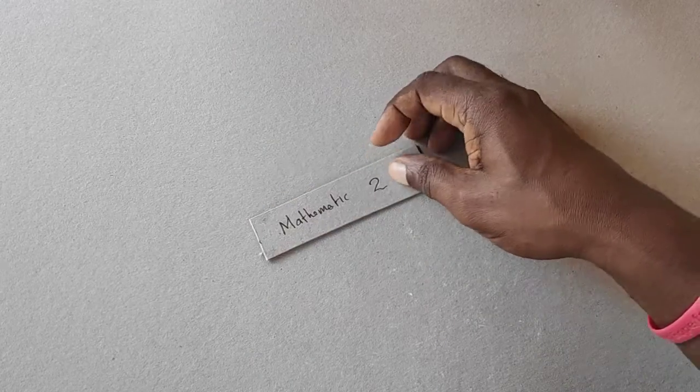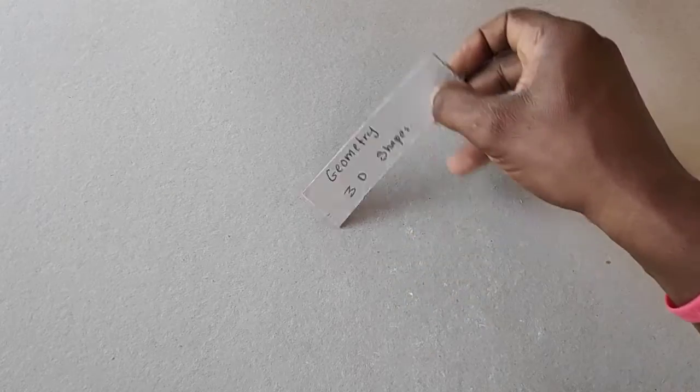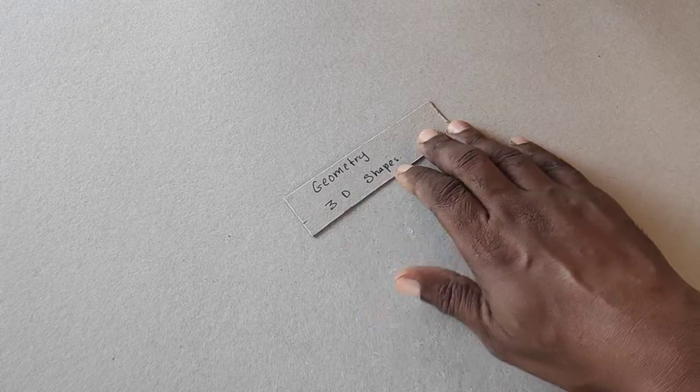Good day, boys. Today we're going to be doing Mathematics 2. So you're going to take out a new book. Remember we used to do Maths 1 and Maths 2. So you take out a new book. We're doing Mathematics 2. And we are doing Geometry. We're doing 3D shapes. Alright?